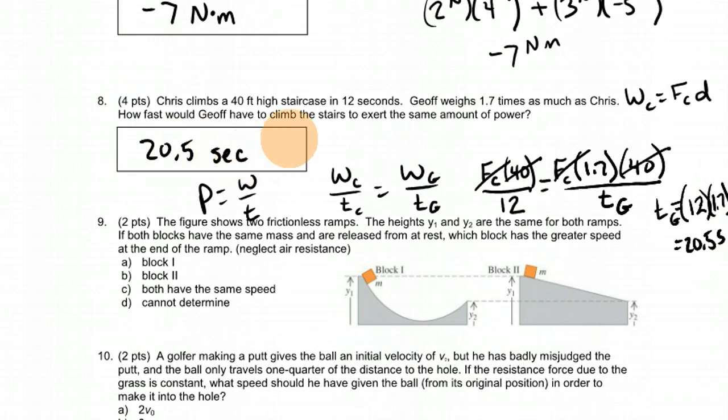20.5 seconds. You didn't have to show this much work on this problem. I was just trying to do that to explain it as part of our video here.